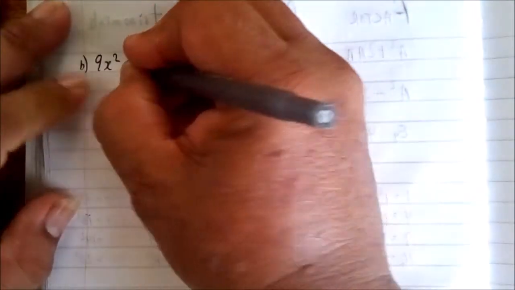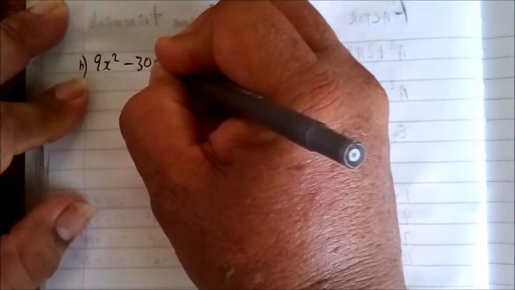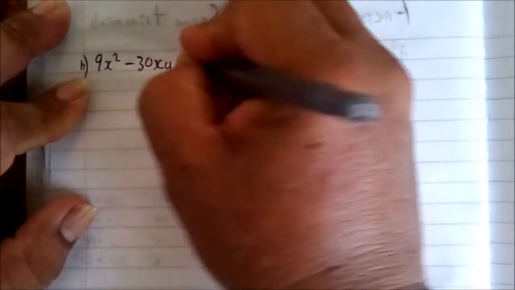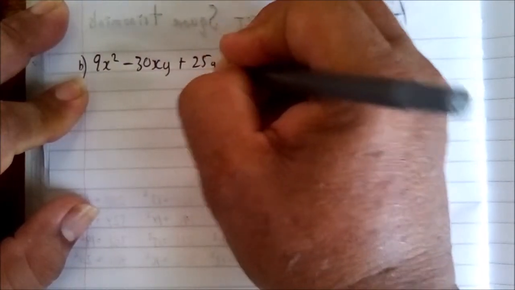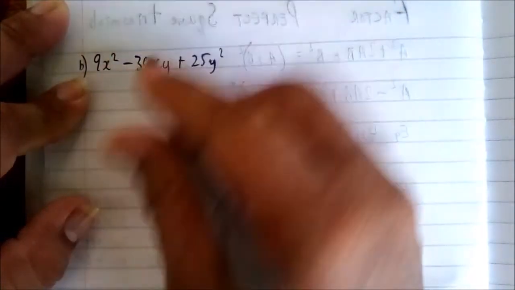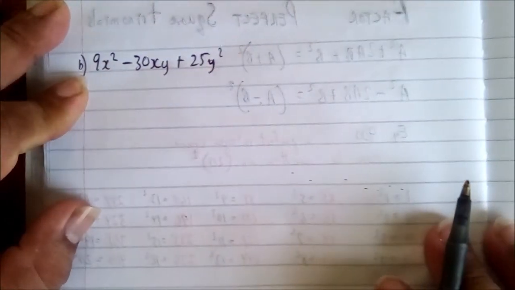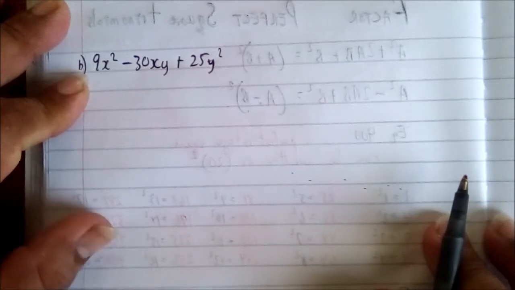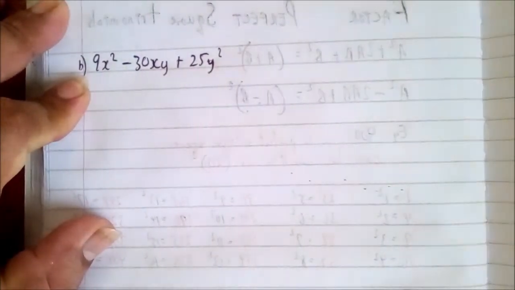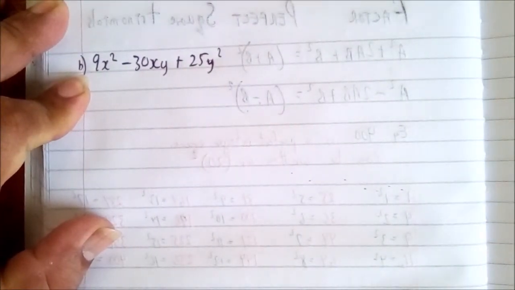So b, we have 9x squared minus 30xy plus 25y squared. Note carefully where we have variables. We have them in the first, the second, and the third term of the trinomial. Is this a perfect square trinomial? Yes, it is. All right, just from observation, I could tell you it is a perfect square trinomial.